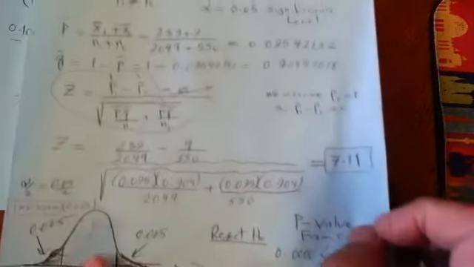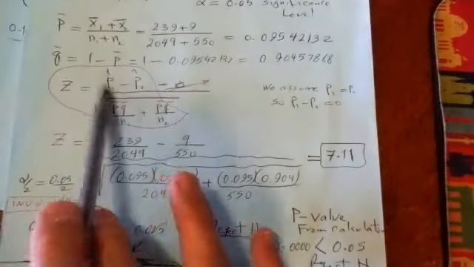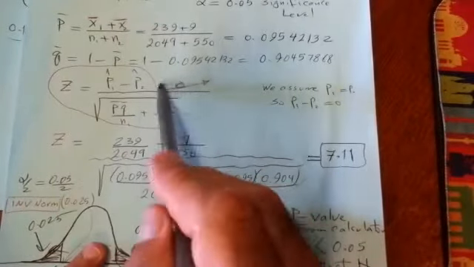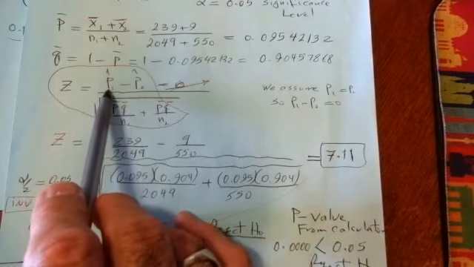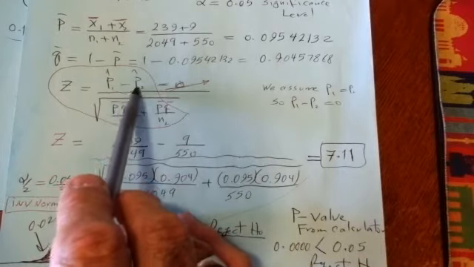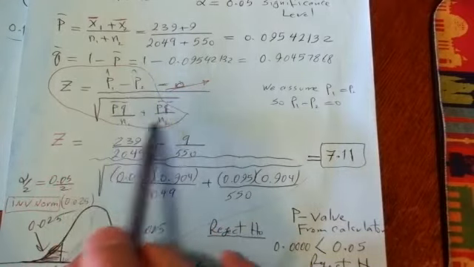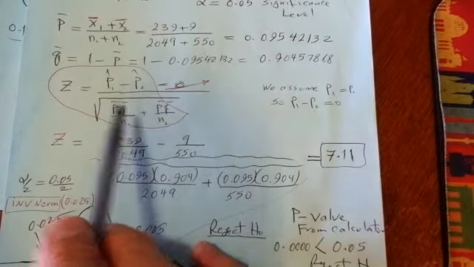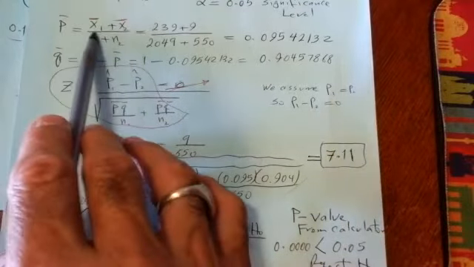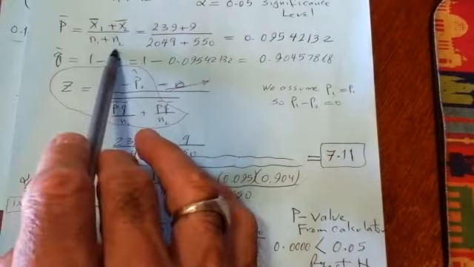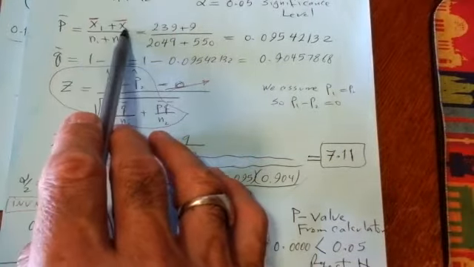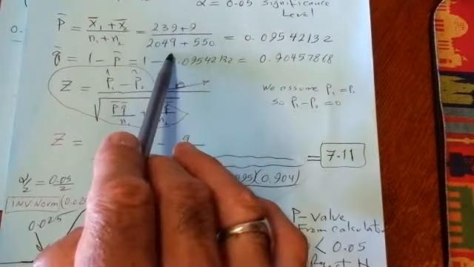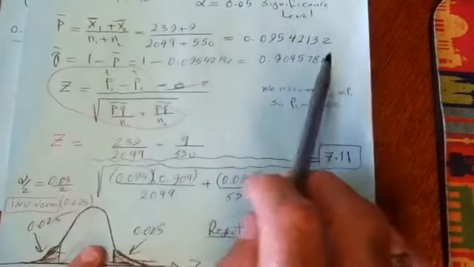The formula is this. This part in the formula is always 0. So it's just proportion of first population minus proportion of the second population divided by all this. What is P bar and Q bar? P bar is coming from this formula. You have the X1 and X2, you put all this here. You have N1 and N2. See?